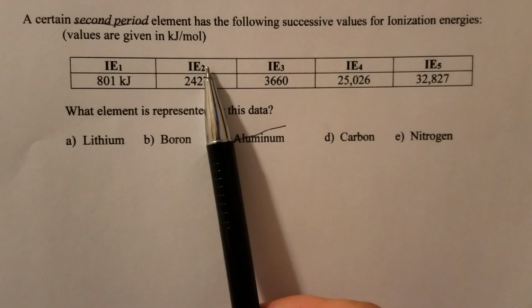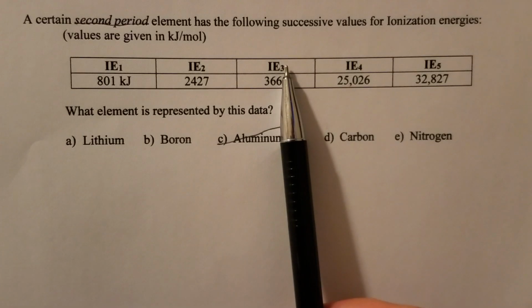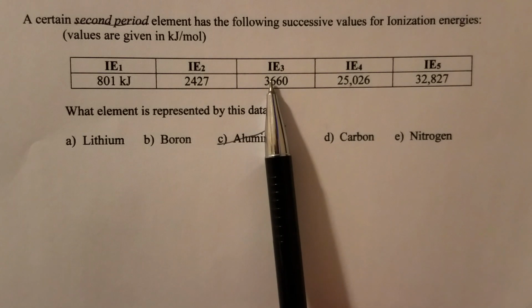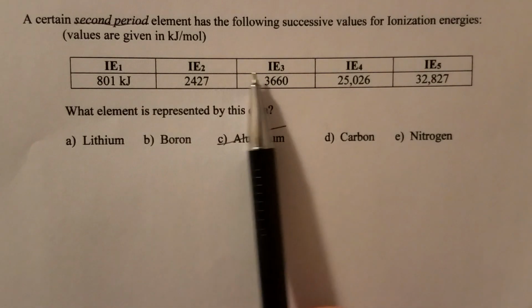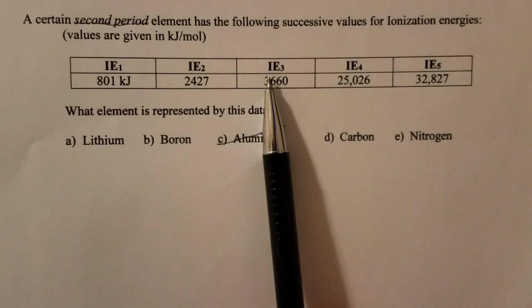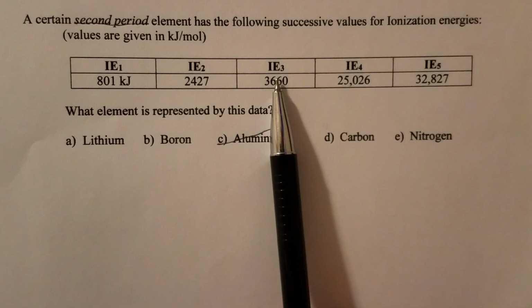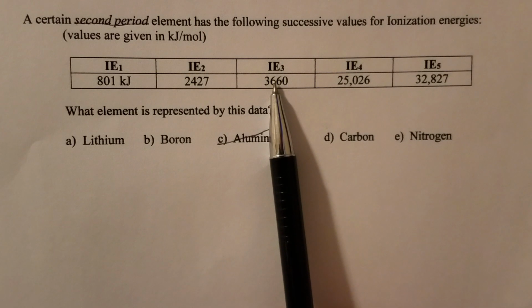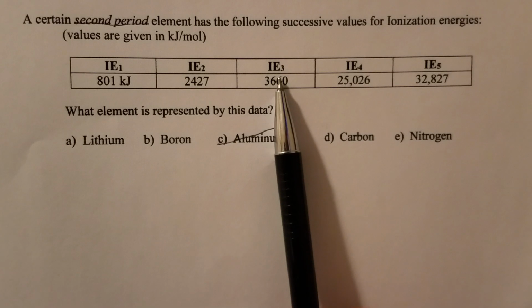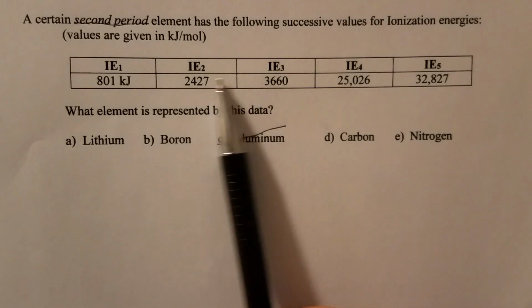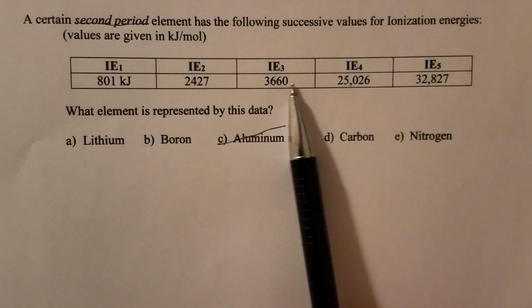And then from second to the third ionization energy, that's not even doubled. It is reasonable to assume this should be a group 3A element so far, because group 3A would have 3 valence electrons, so it's relatively easier to lose the first 3 electrons.